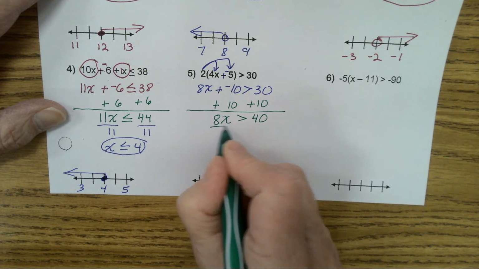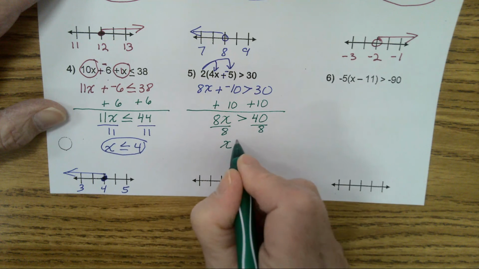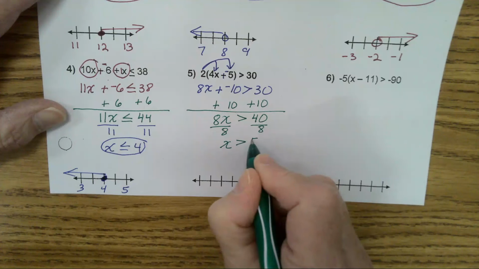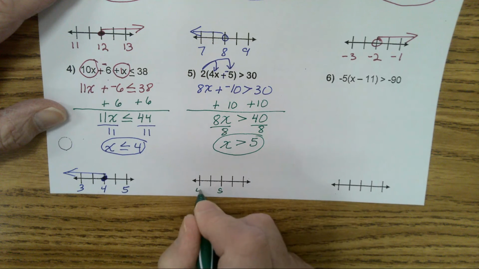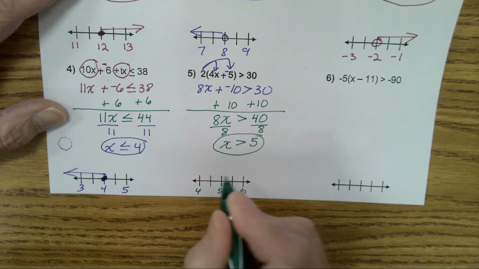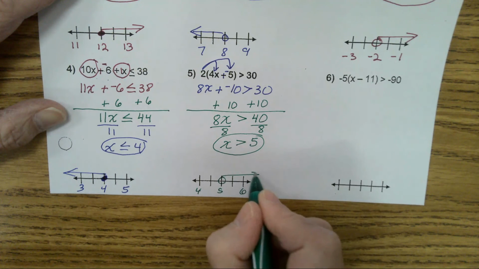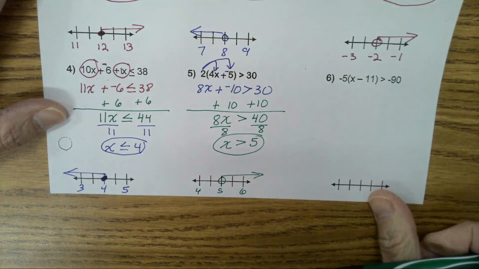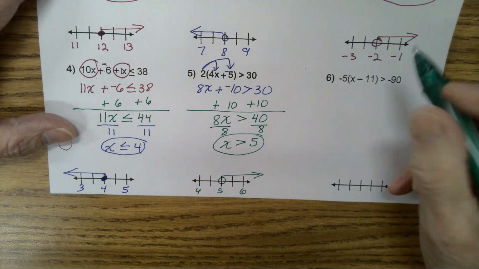Divide both sides by 8. X is greater than 5. 4, 5, 6. Open circle. X has the big end. Big numbers live to the right. Any questions? All right, let's go on to the next one.